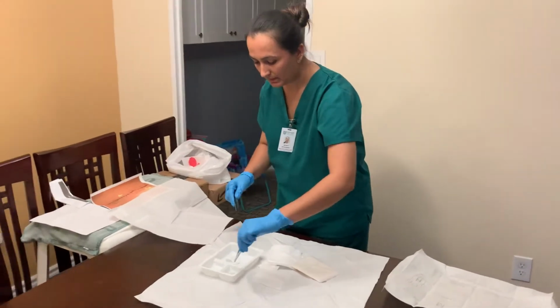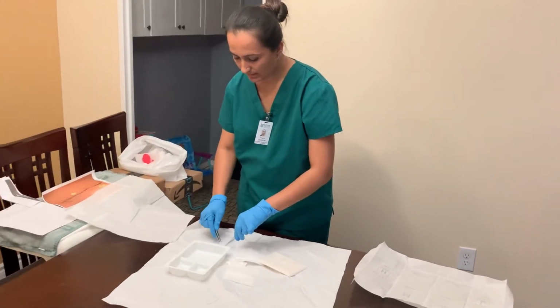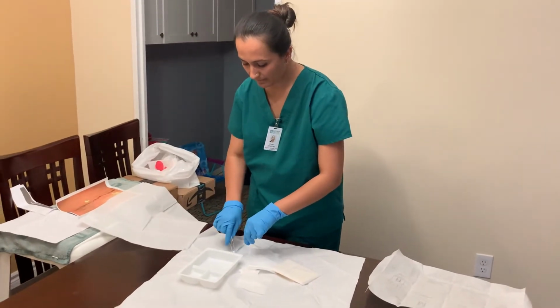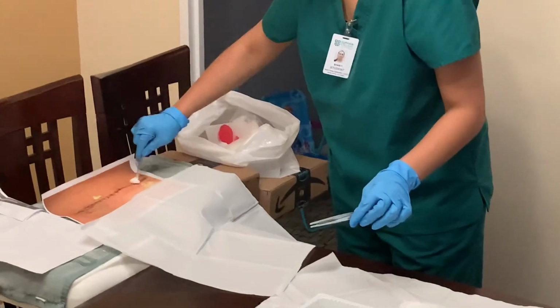Now I will take the dry gauze and dry that. Same thing, middle, top to bottom.